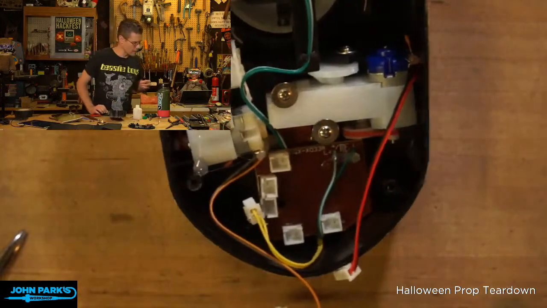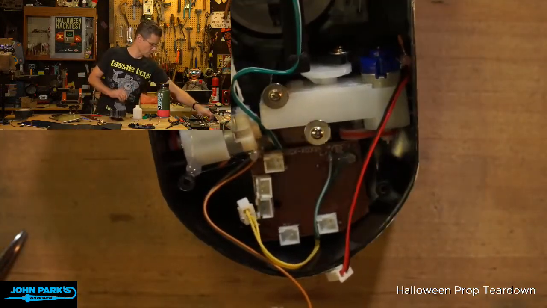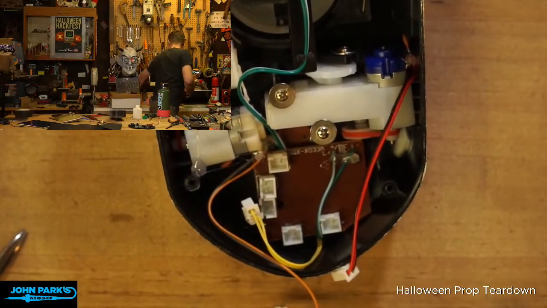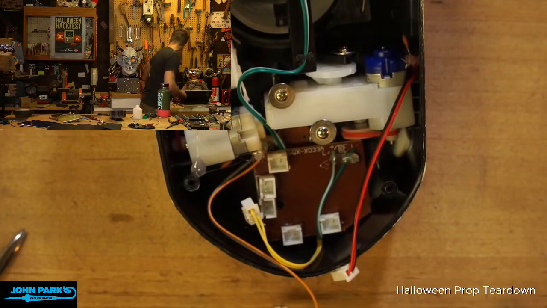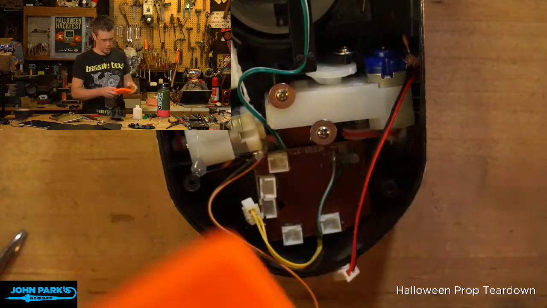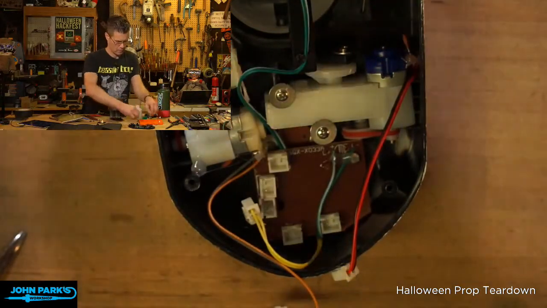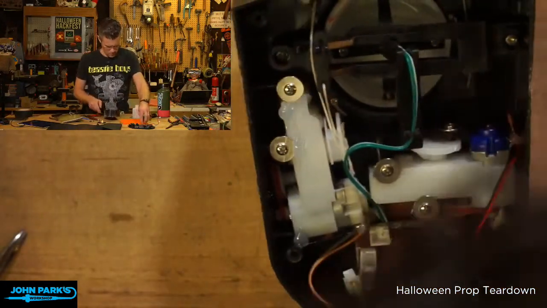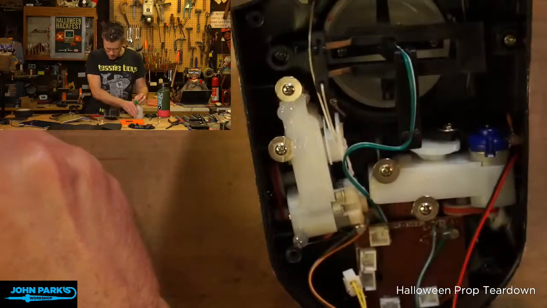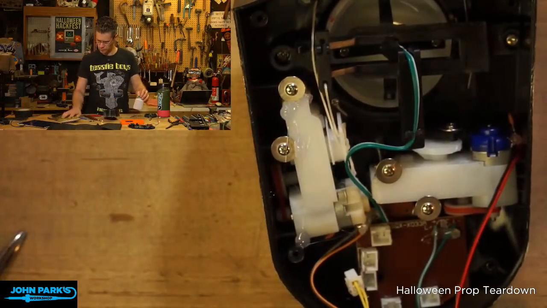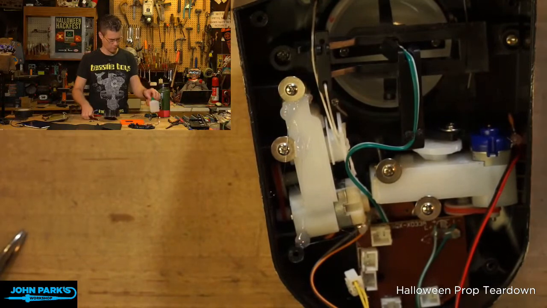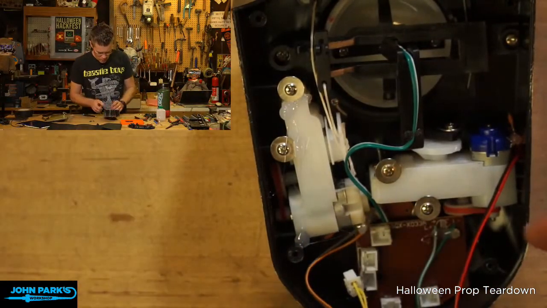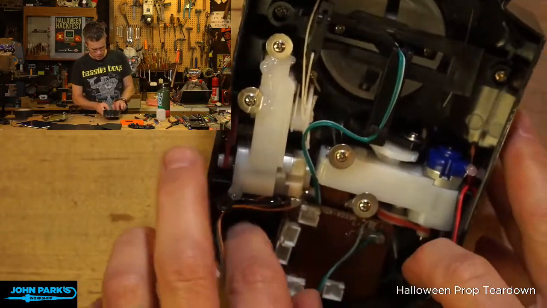And good to have a little tray or something to hold your screws while you're doing this. I'm going to grab one of these snazzy parts trays. The door in there. And let's see if that wants to come out yet.